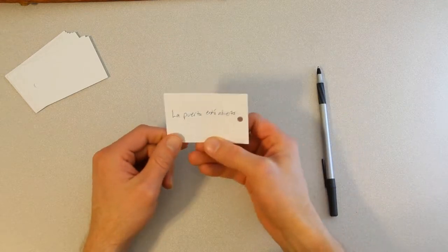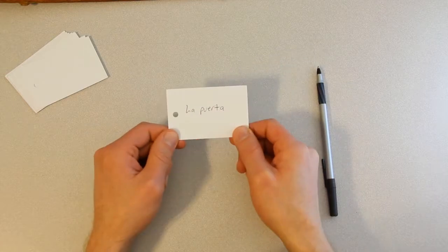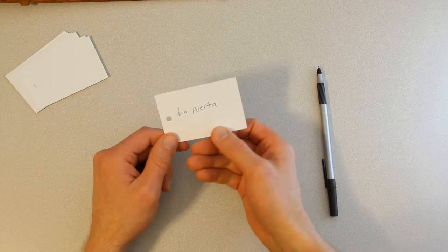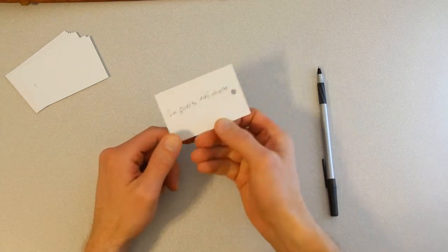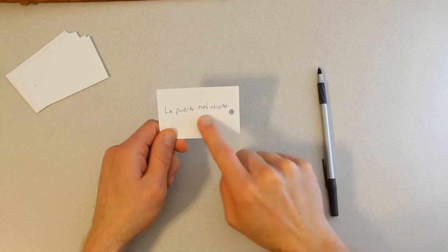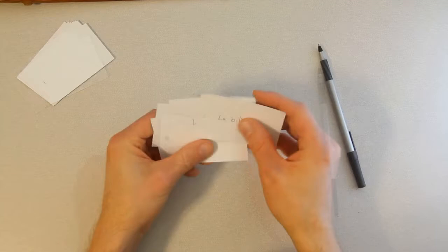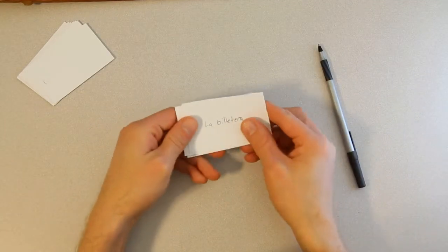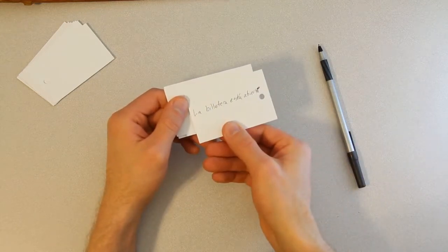But I don't use the English. I write both sides of the flashcard in the foreign language. For example, since I'm learning Spanish, on one side of the card I will write la puerta, which means the door, and then on the other side I will write the full Spanish sentence, la puerta está abierta, which means the door is open. And then after I've got a few, I'll shuffle through the flashcards, and then I'll look at the side with a single item and then try to remember how to say the full sentence before I flip it over.